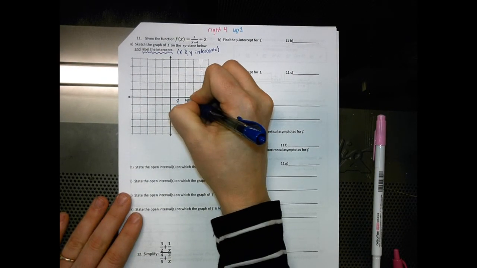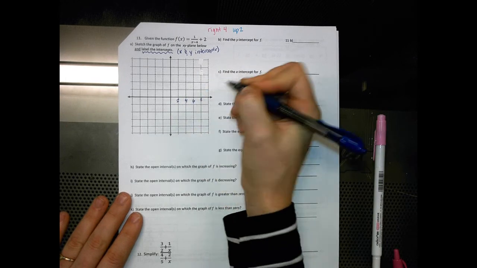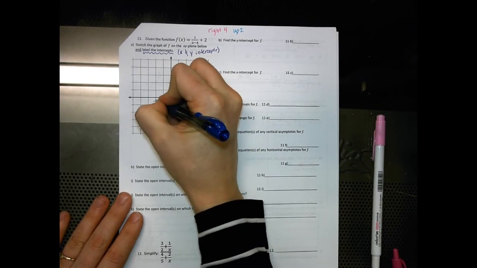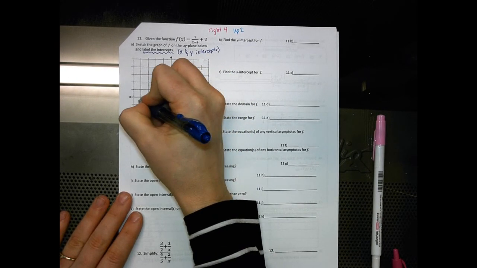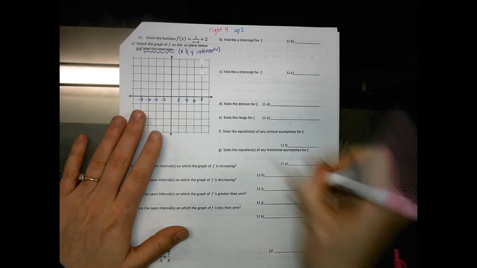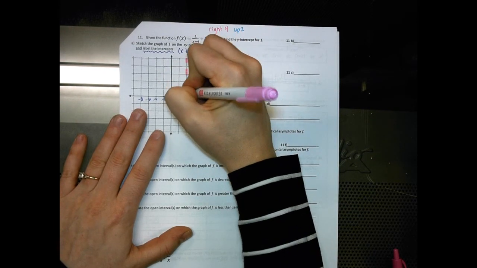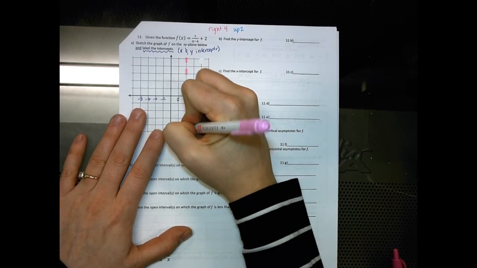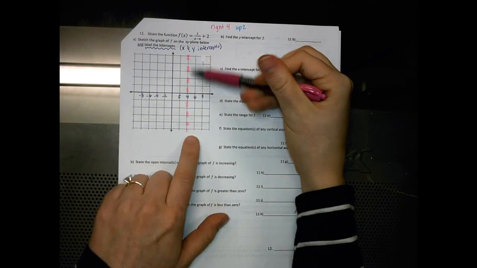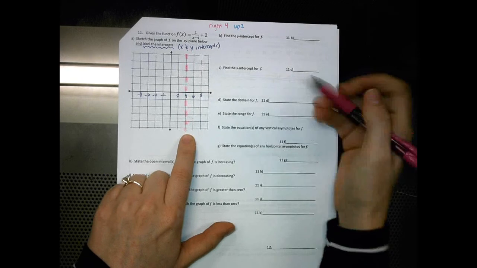So 2, 4, 6, 8, negative 2, negative 4, negative 6, negative 8. All right, so right 4 would now be right here. That's my vertical asymptote.